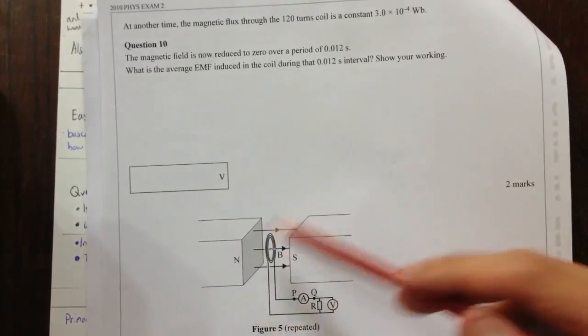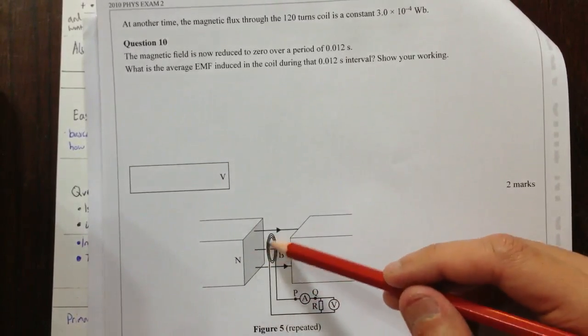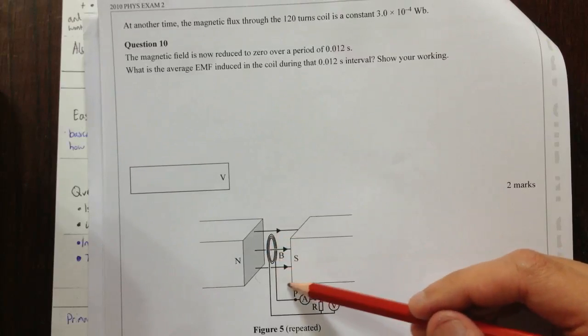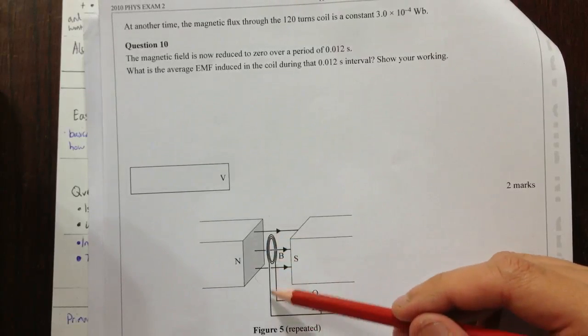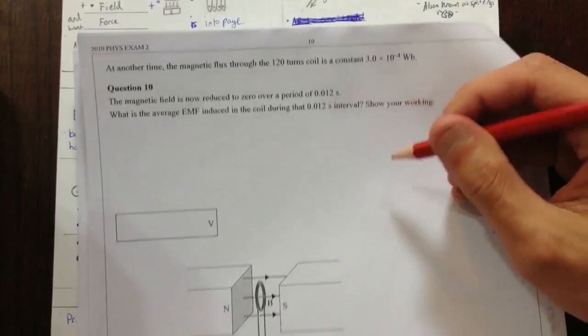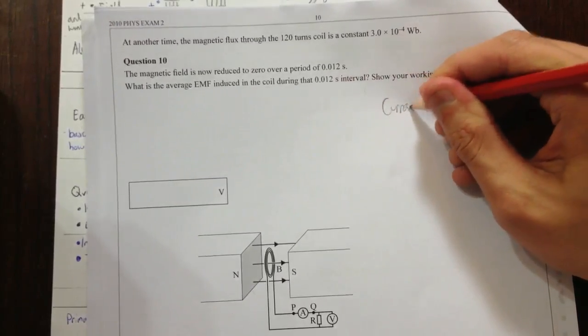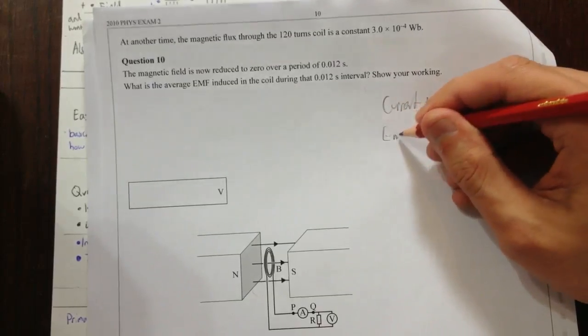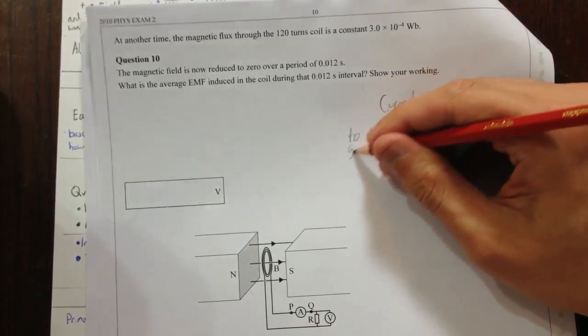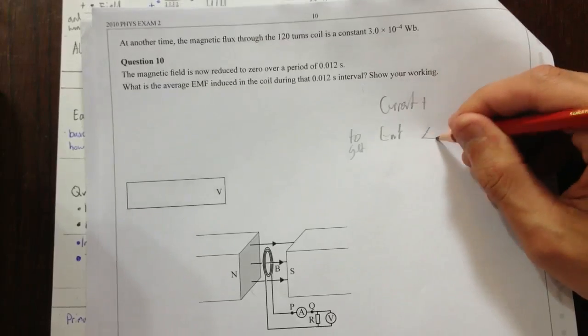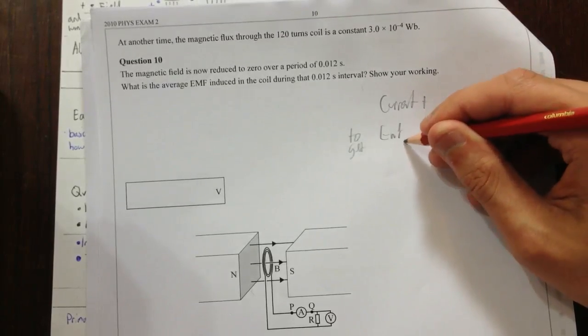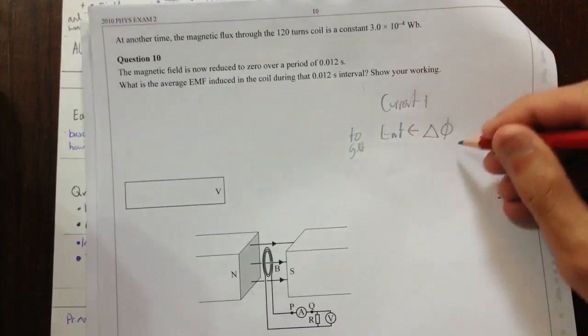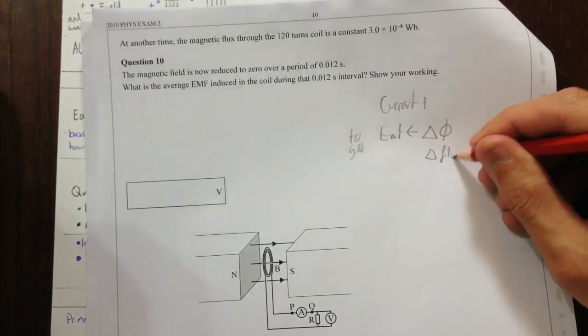Here's our little diagram. We have a field, we have little loops. There's 3 loops, that's important to note, and it's connected up to a little section. So to get any current happening, we need a change in flux. Current and voltage. To get any EMF, we need change in flux.